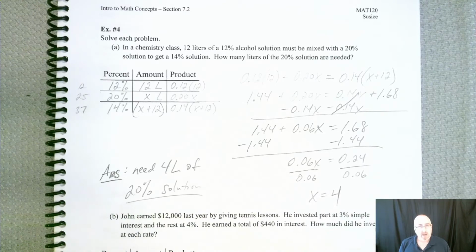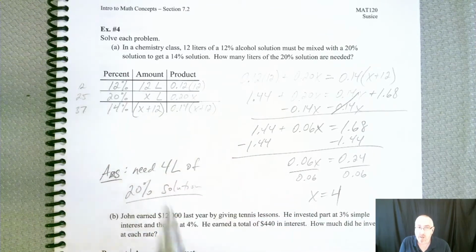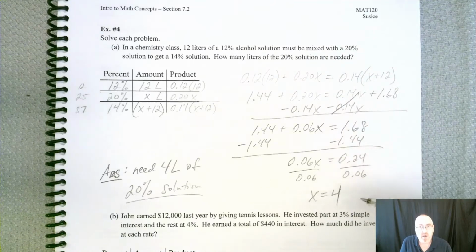I know I make it look easy, but like I said, the table is the important part of it. If you can get the table filled in correctly, that helps you generate your equation, and then you just got to be careful, obviously, when you solve it.